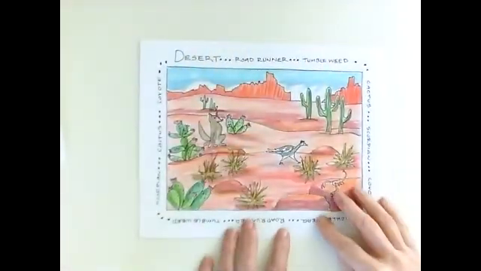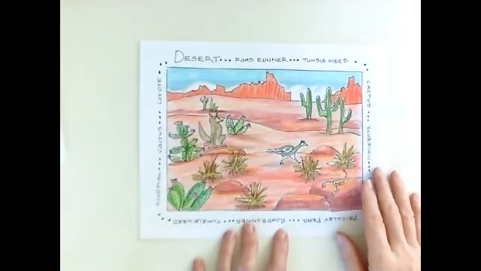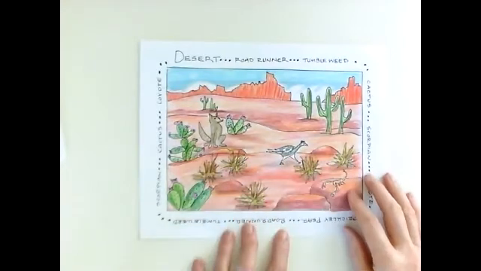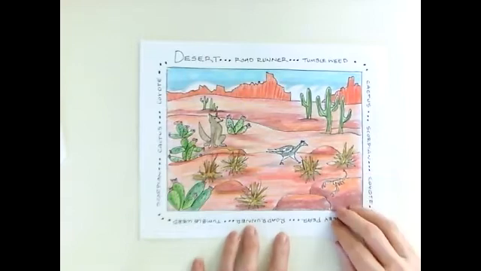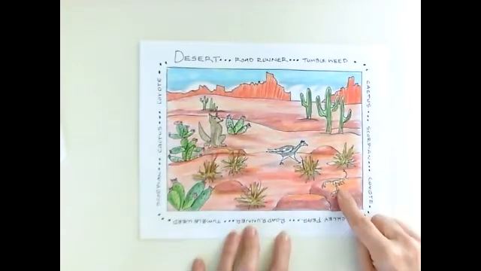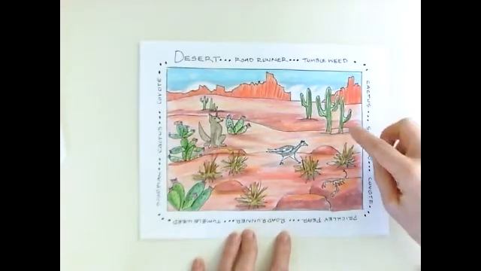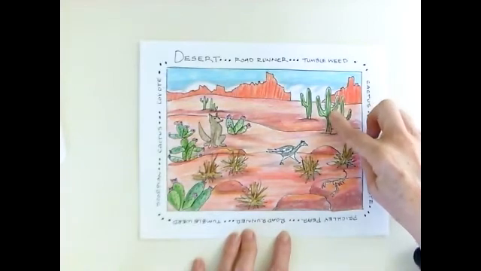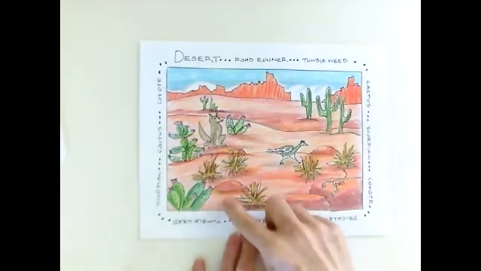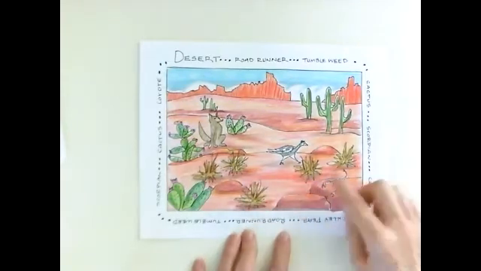Here's the desert. This is like the Southwest here in the United States in Arizona, where there's a lot of beautiful red earth. So my animals are a coyote, a roadrunner, and a scorpion. My plants are a cactus, Saguaro cactus, prickly pears, which in the spring have pretty pink flowers, and tumbleweeds.